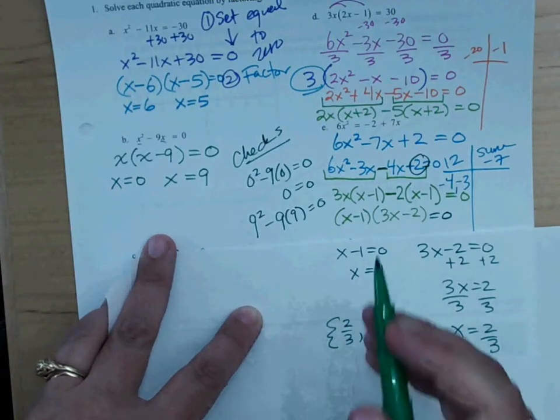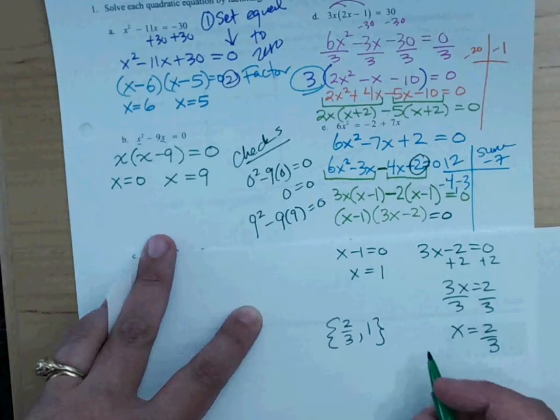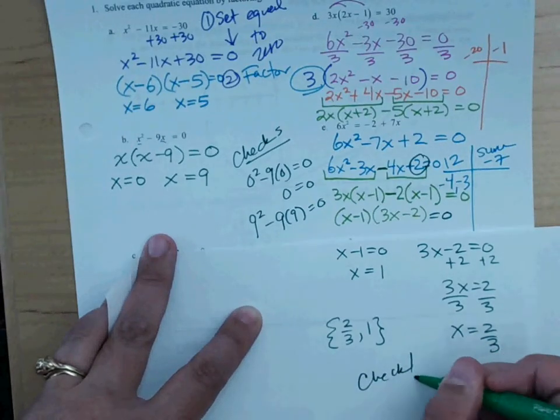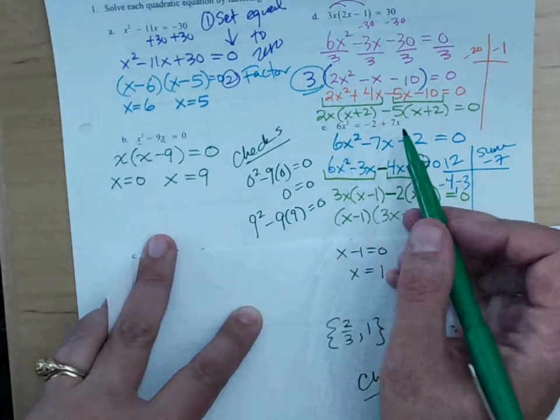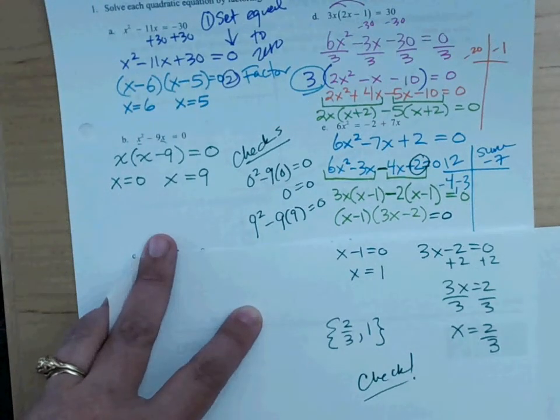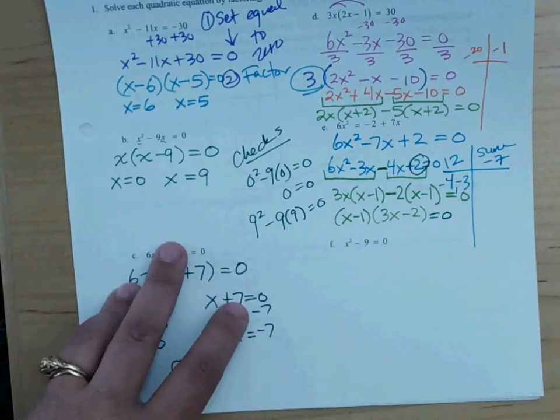And again, if you take those numbers and plug them in, you should check. And not check by FOIL, but actually plugging one of them in at a time to see if it works, right?